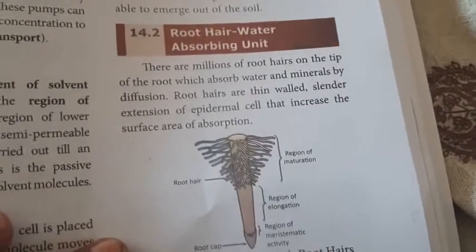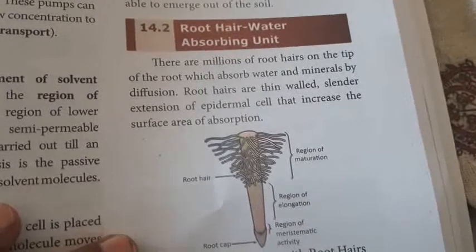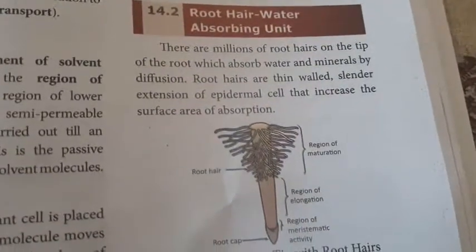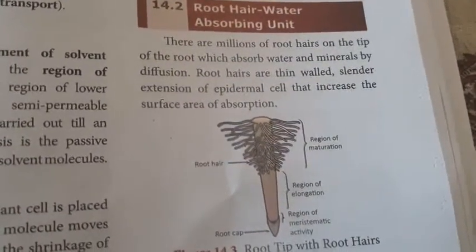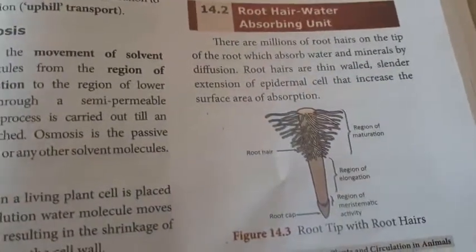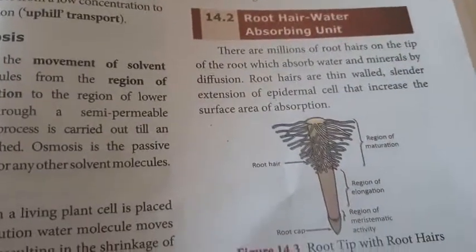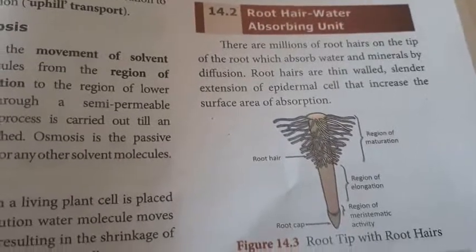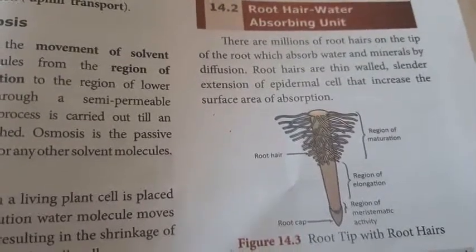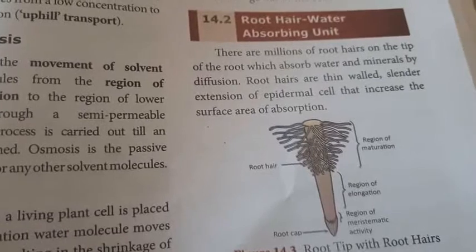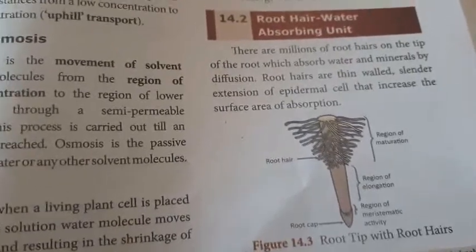Today our 10th standard biology topic is root hairs, the water absorbing unit. There are millions of root hairs on the tip of the root which absorb water and minerals by diffusion. Root hairs are thin-walled, slender extensions of the epidermis that increase the surface area during absorption.